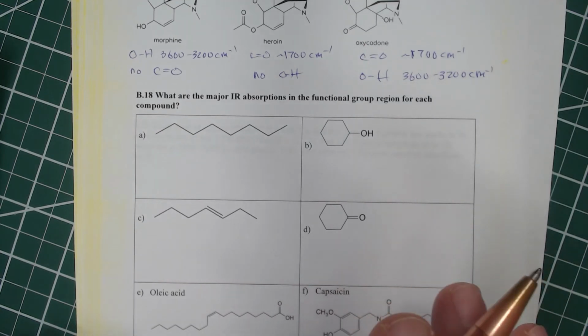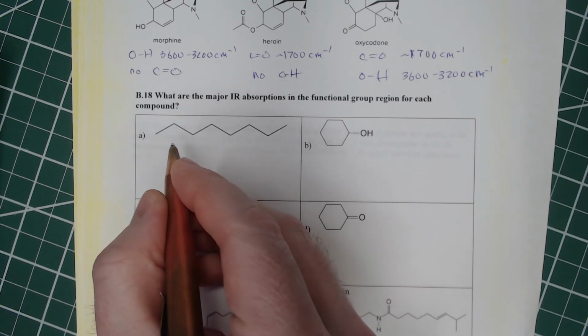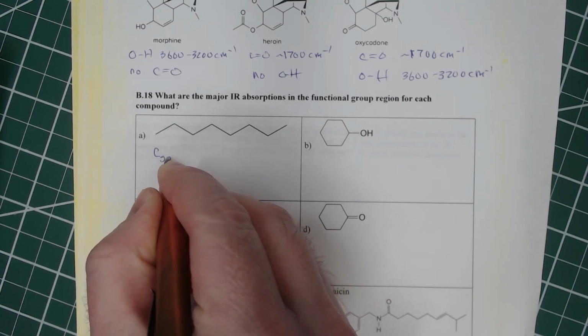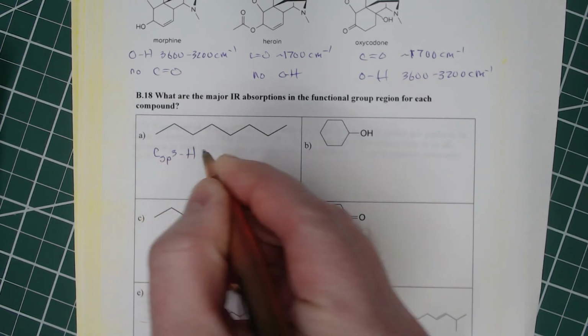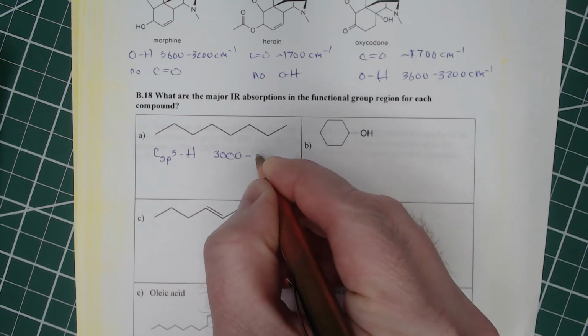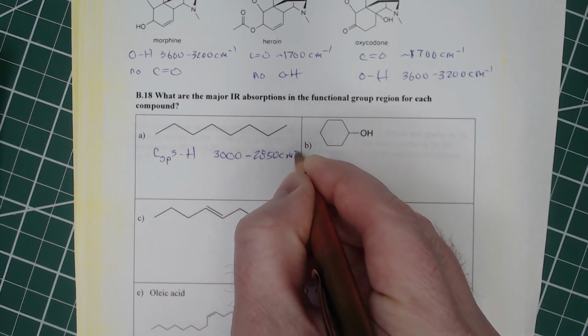We don't want to worry about fingerprint. This one, there's only one that we're really interested in, and that's carbon sp3 hydrogen. And at this point, you probably have memorized this from 3,000 to 2,850 reciprocal centimeters.